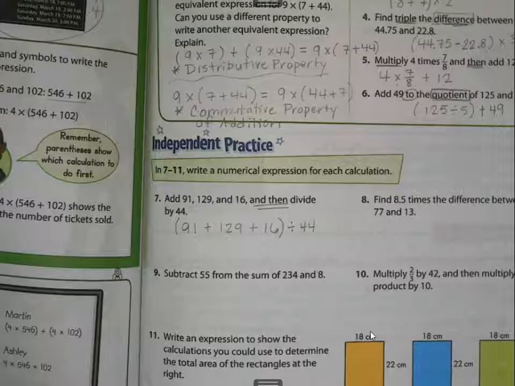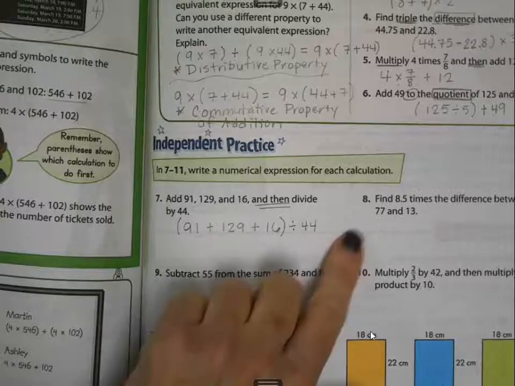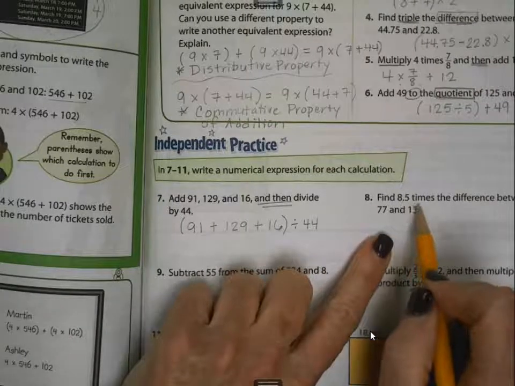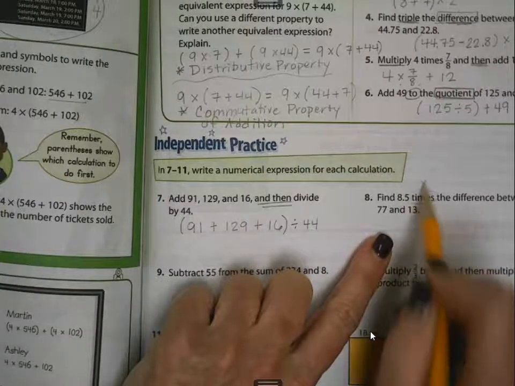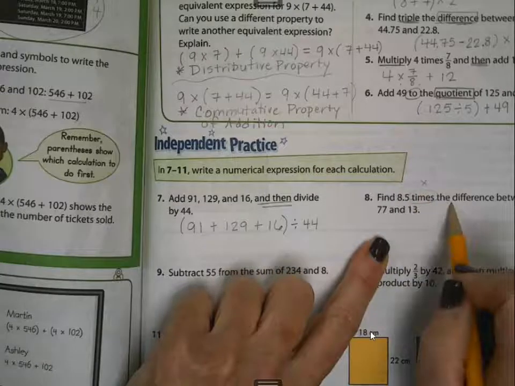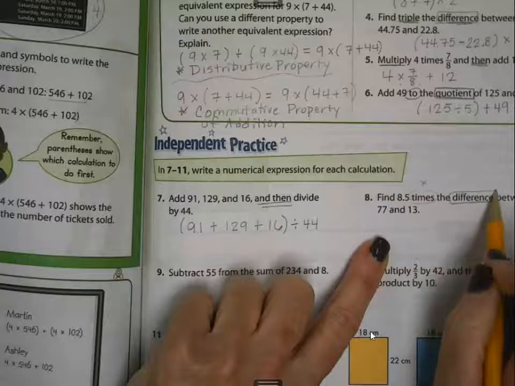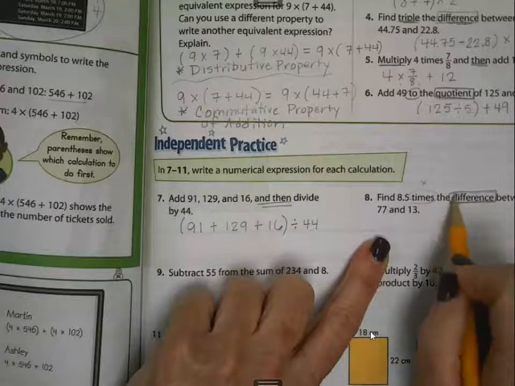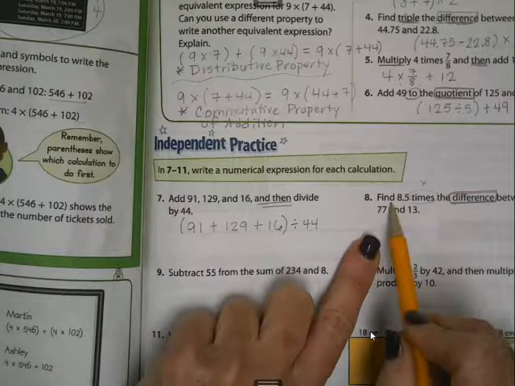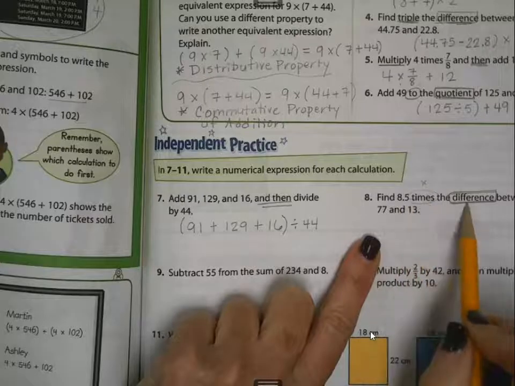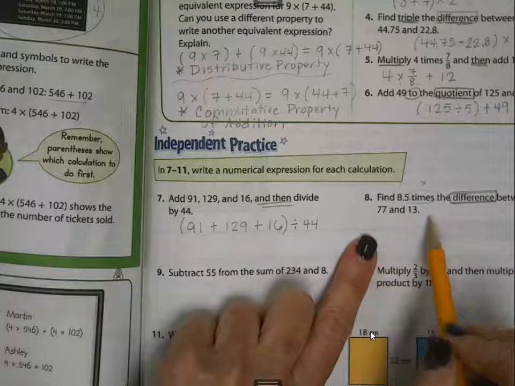Okay? Number 8, we're going to find 8 and 5/10 times, that means multiplication, right? The difference is one of those words that means the answer of a subtraction problem. So I'm going to find 8 and 5/10 times the difference between 77 and 13.